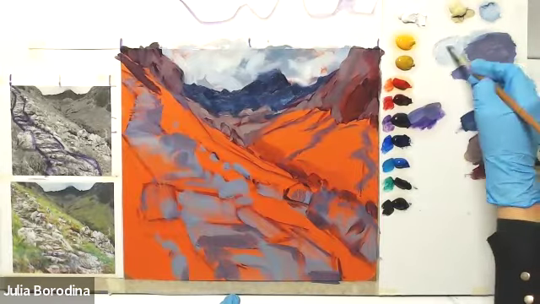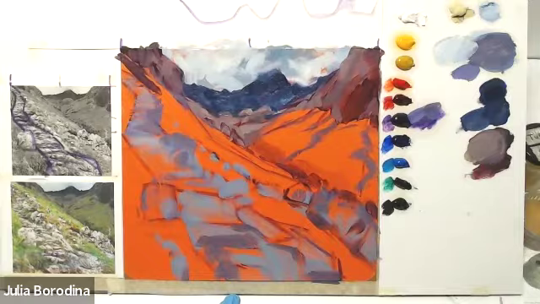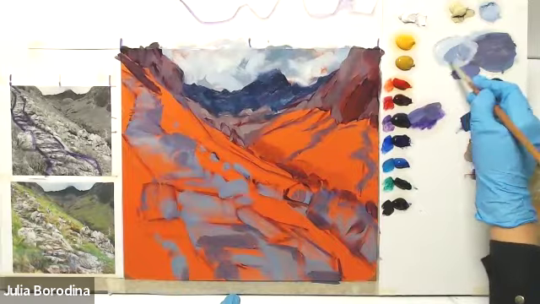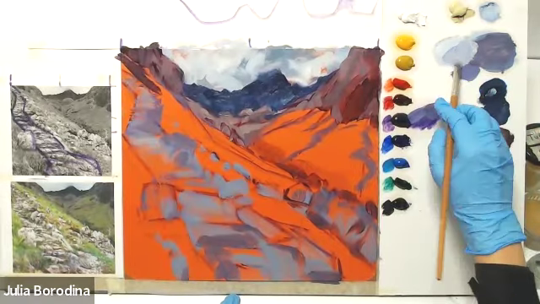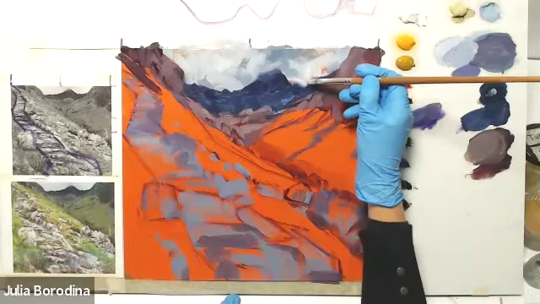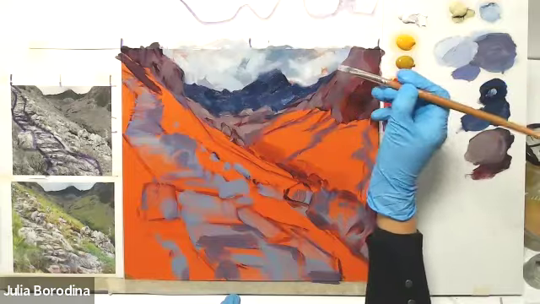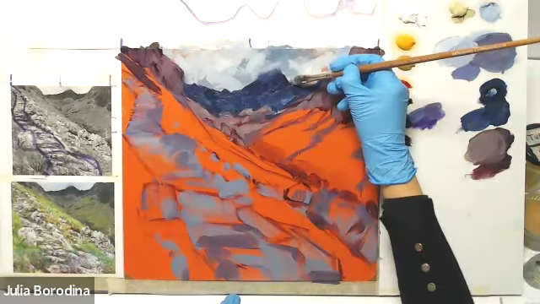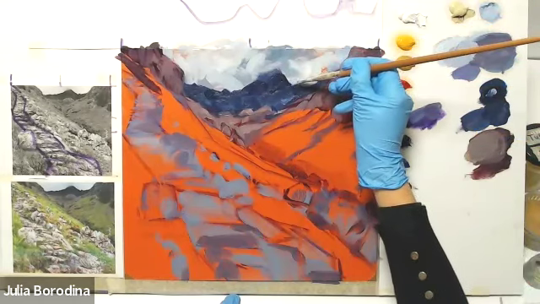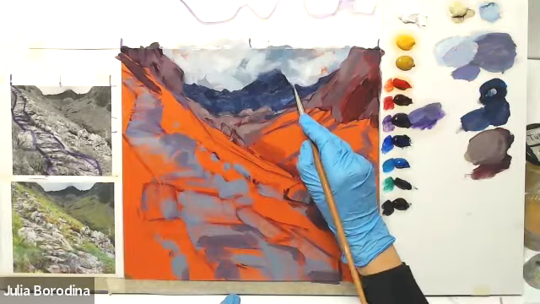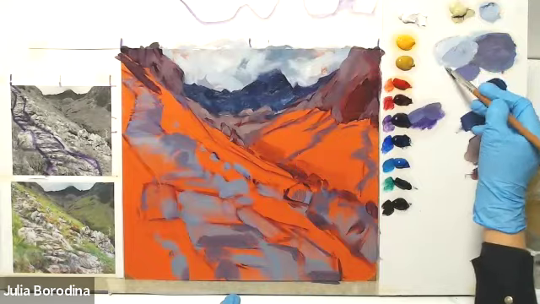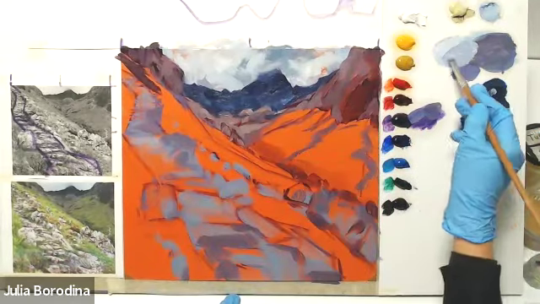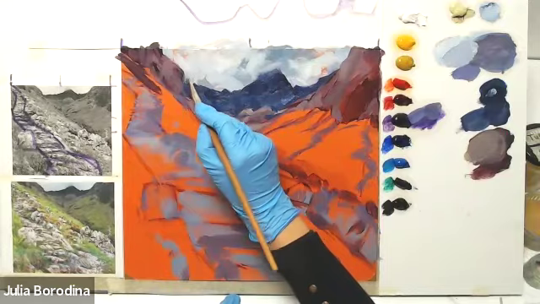So I'm coming back to my blues, blue-gray, any of my palette color, bit of Payne's gray, ultramarine. I just wanted to touch a tiny bit here. Maybe a tiny bit sharper here. I do like that orange, but maybe not so much. And that edge got a little bit flat.